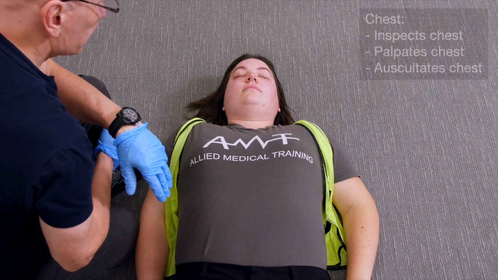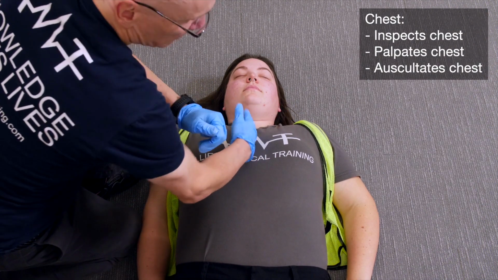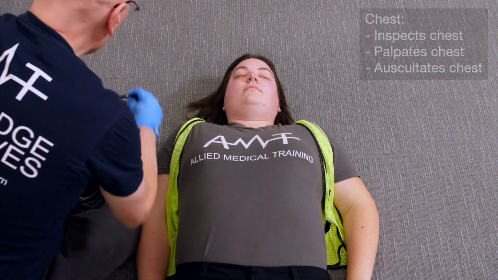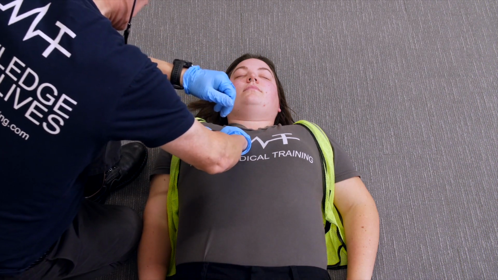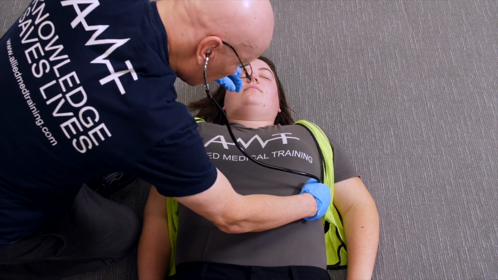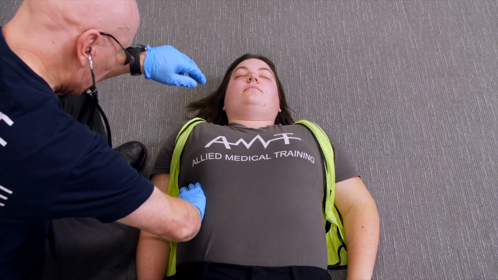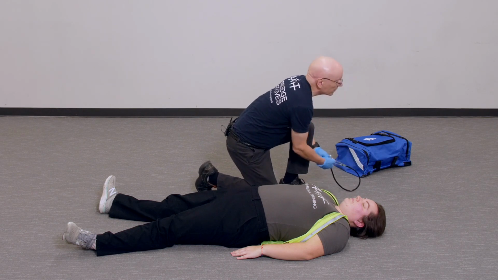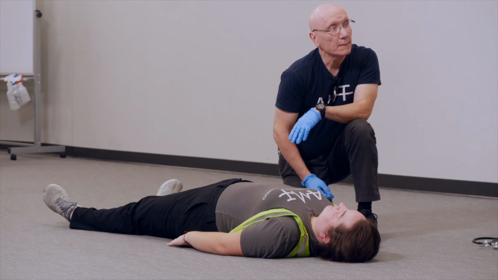I will go on to the chest, checking the clavicles, checking the sternum. I'll palpate the uninjured side of the chest. Am I finding anything there? You are not. Okay, I would like to auscultate the chest. Okay, and what do I hear there? Breath sounds are clear on the left and reduced on the right.